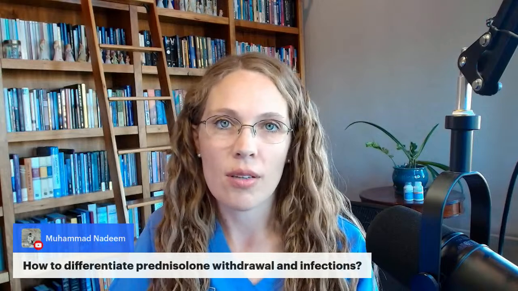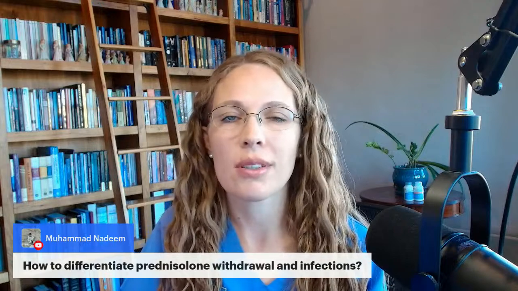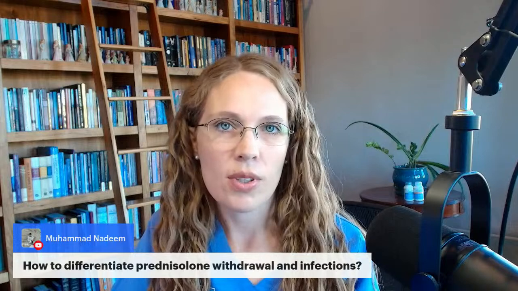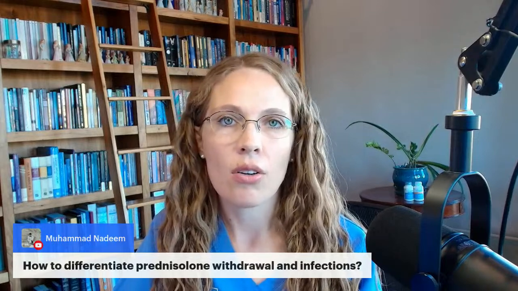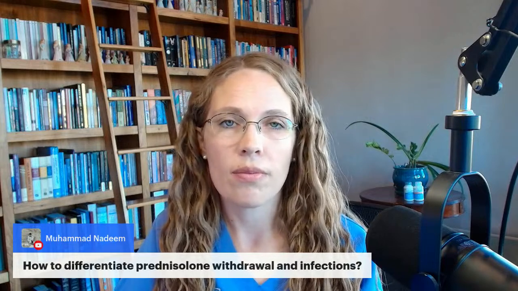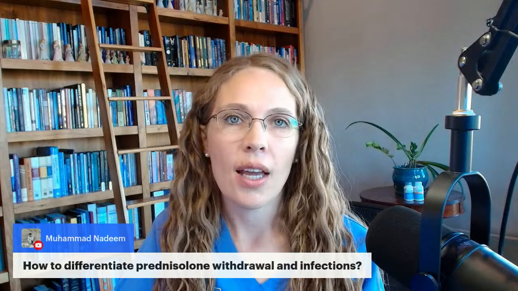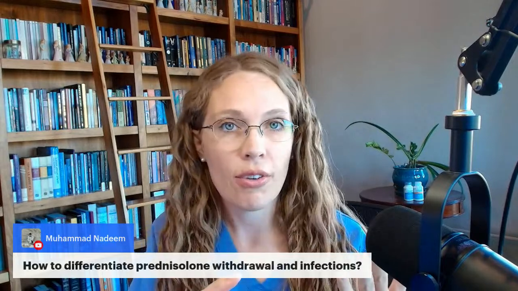This is really tricky because prednisone and prednisolone, I'm just going to refer to it as prednisone because they're essentially the same thing, is affecting the immune system. And so infections are a real problem. We're suppressing our ability to deal with infections, and so we're more likely to get infections.